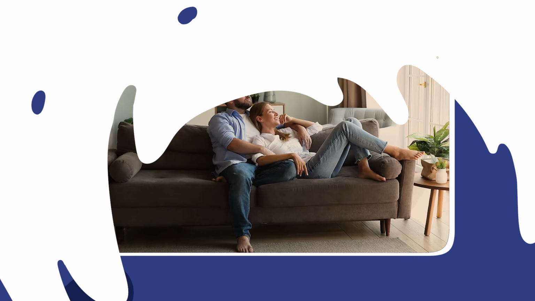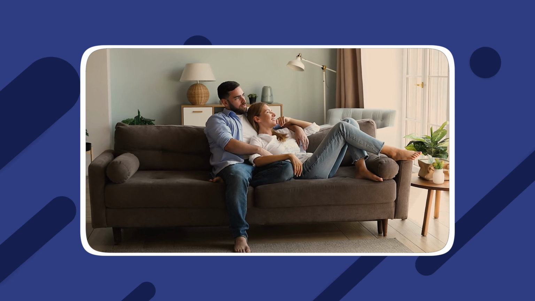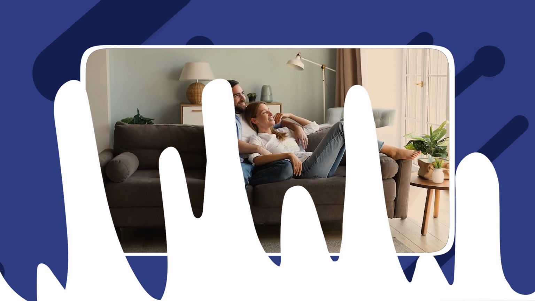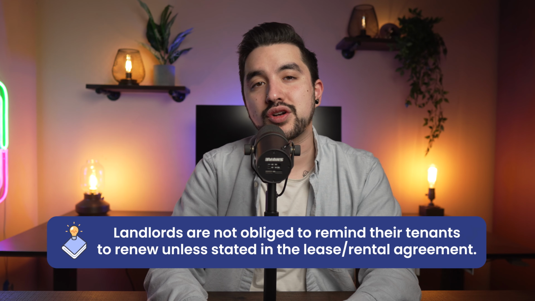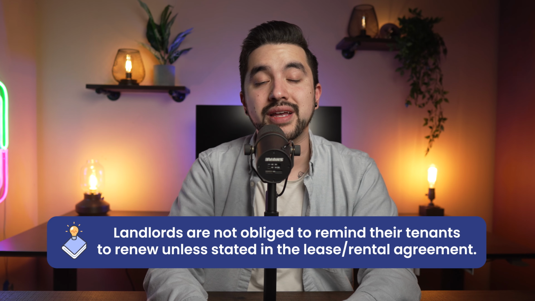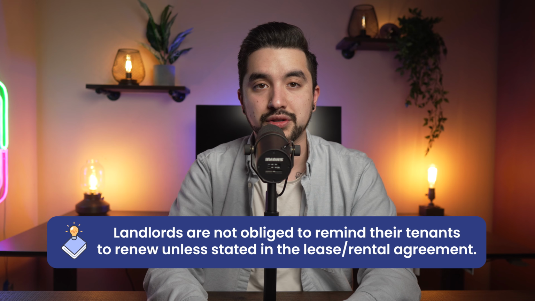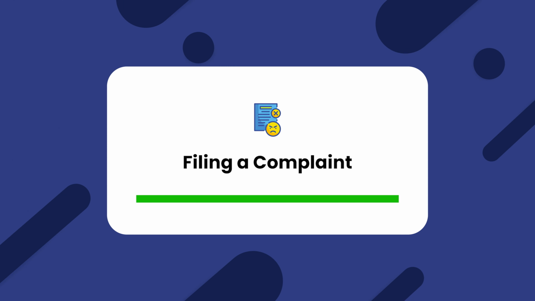So in Colorado, landlords cannot evict tenants or force them to vacate the property without probable cause. As long as the tenant doesn't violate any rules, they can stay there until their rental period ends. But if the tenant stays on that property even a day after the agreement ends and has not arranged for a renewal, then landlords can issue a notice to quit. Additionally, landlords are not obliged to remind their tenants to renew unless it is stated in the original lease or rental agreement. The length of time a tenant receives before vacating the property depends on the duration of their lease or rental agreement.